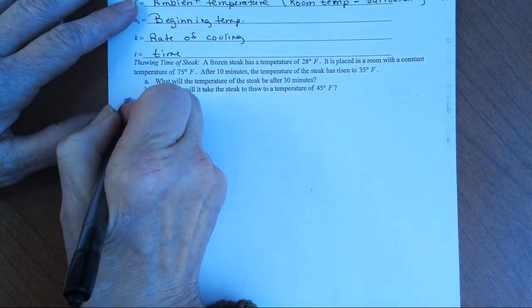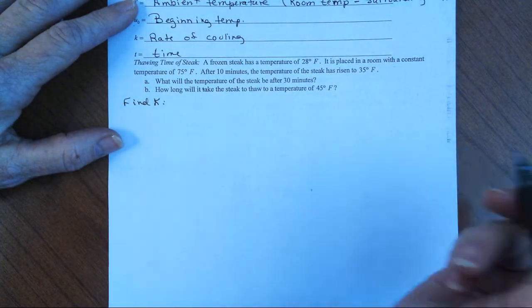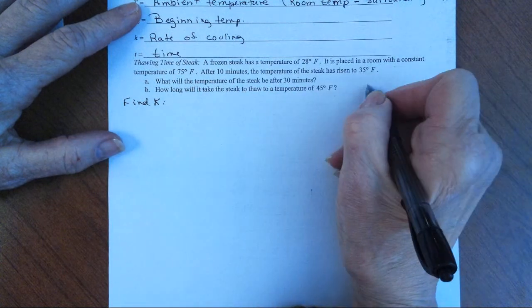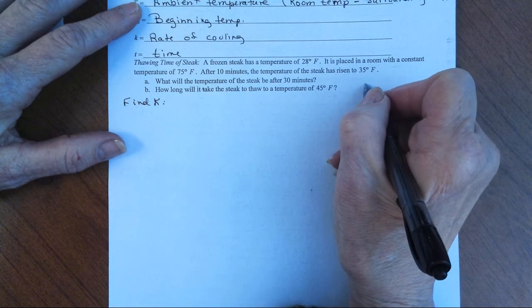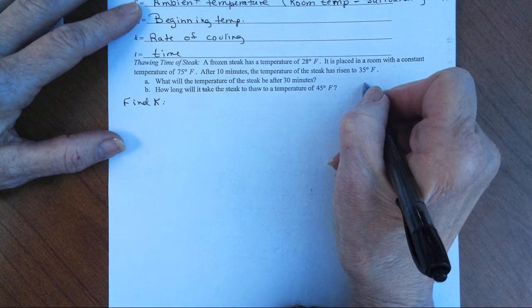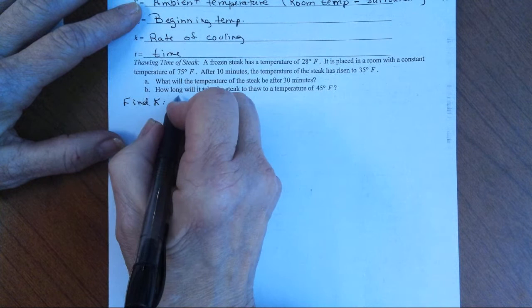So the first step, find K, using the information that they give us. So we know that the temperature at time T, 10 minutes, after 10 minutes, the steak has risen to 35 degrees.